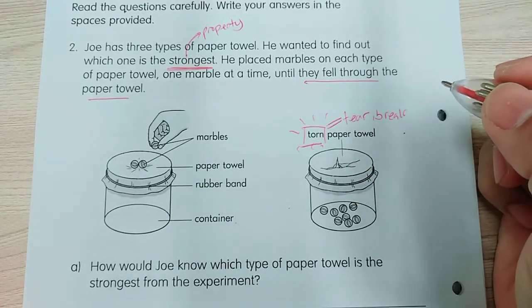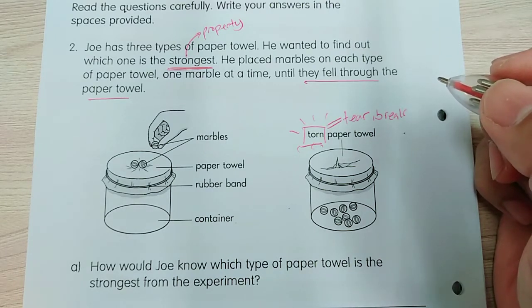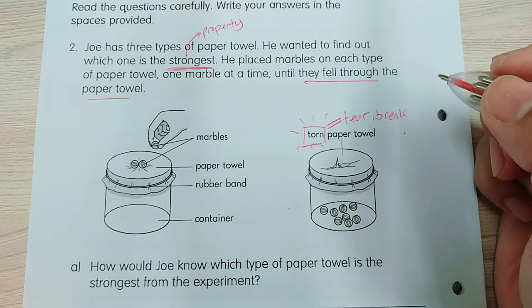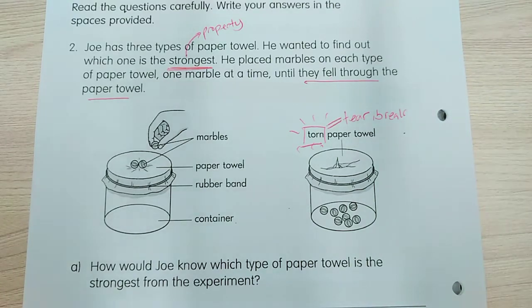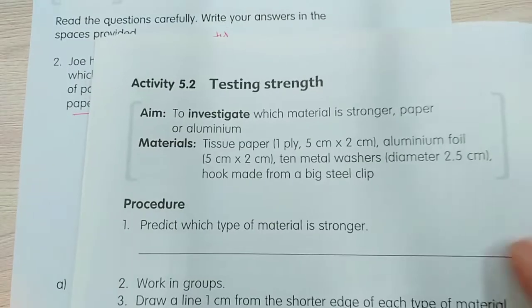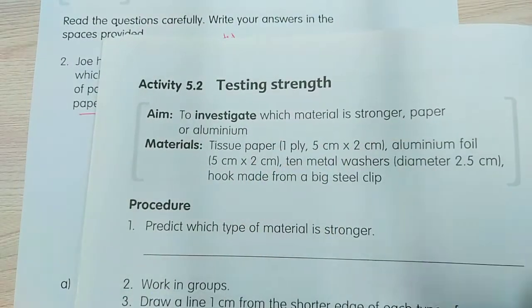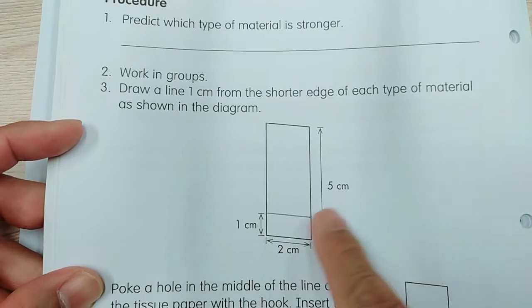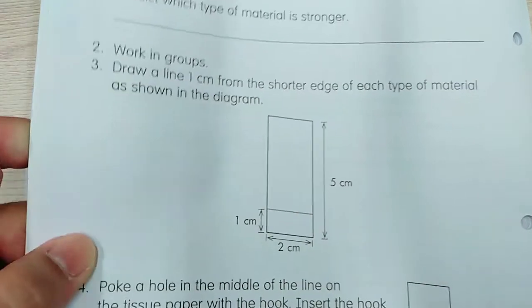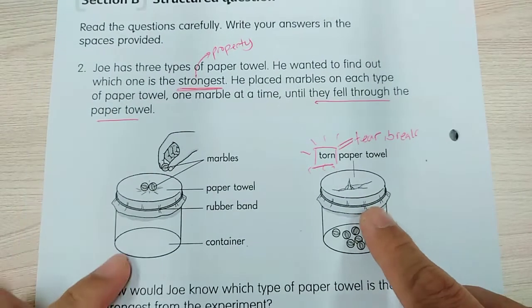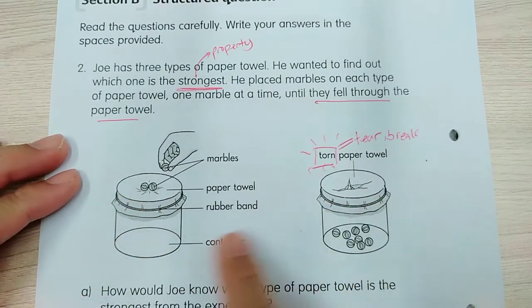When did we encounter this word? We encountered it in our workbook activities when you were finding out whether aluminum foil or paper is stronger. Which one is stronger? I'm sure you remember doing a certain experiment which looks like this from page 32, testing of strength, which material is stronger, and you were hanging them, and then you put some weights here and you see which material tears first. This is a similar kind of experiment, but they do it differently, right?